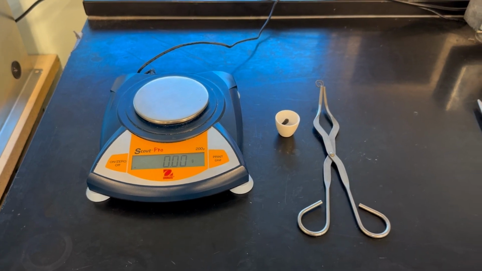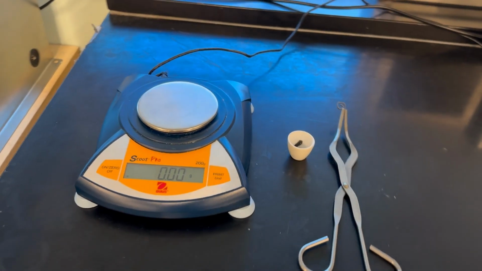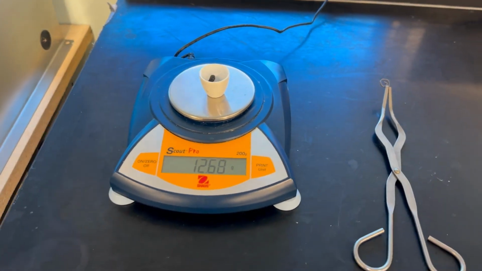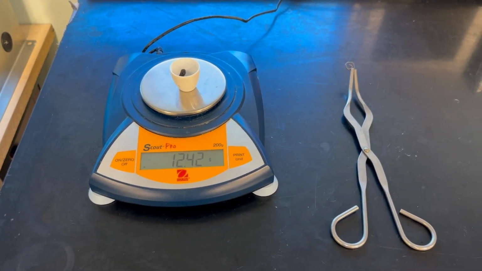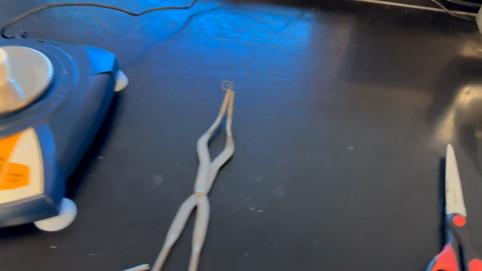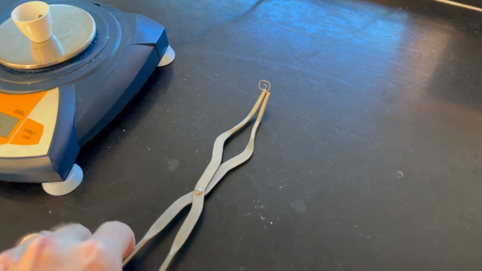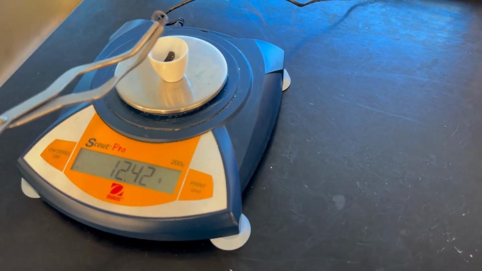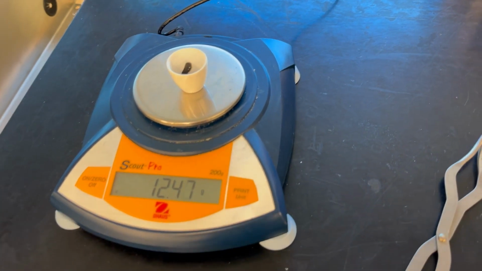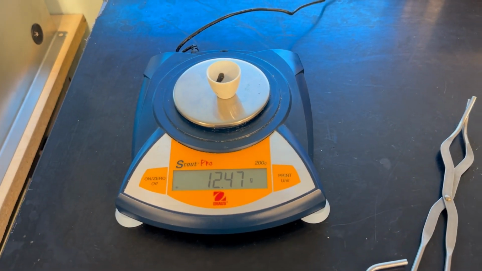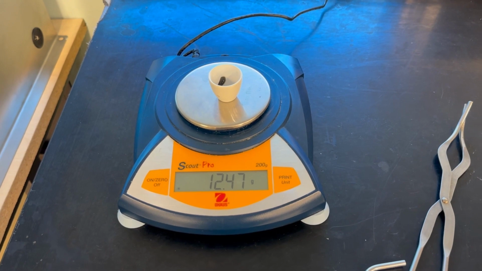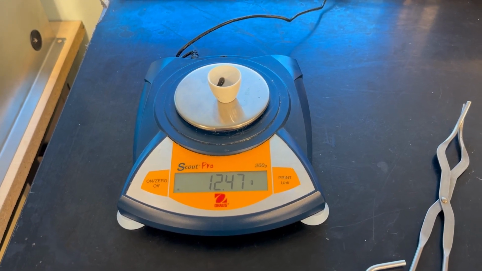The first thing we need to do is get the mass of the crucible. And we find that it's 12.42 grams. And then we will add the magnesium. And see, the total is 12.47 grams. So now we need to figure out the mass of the magnesium.